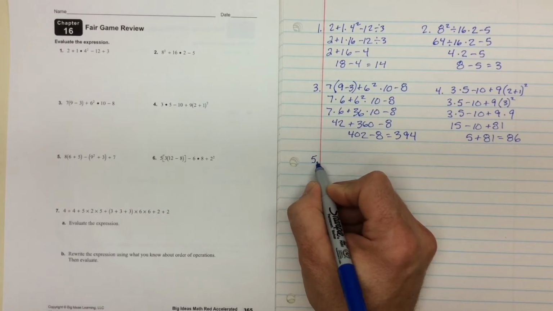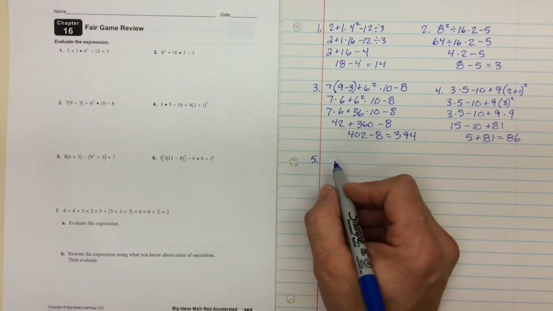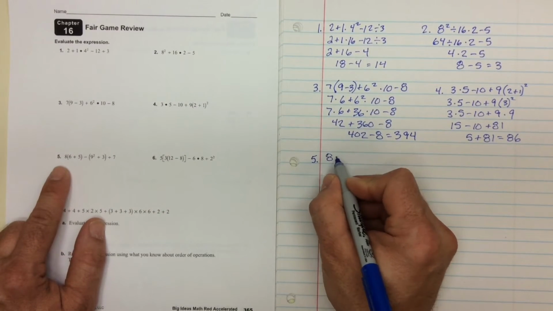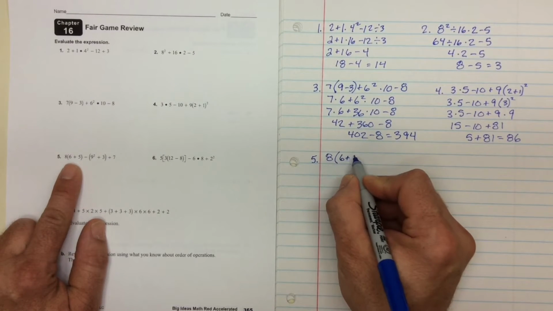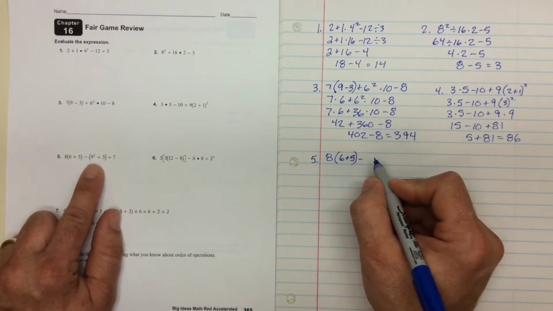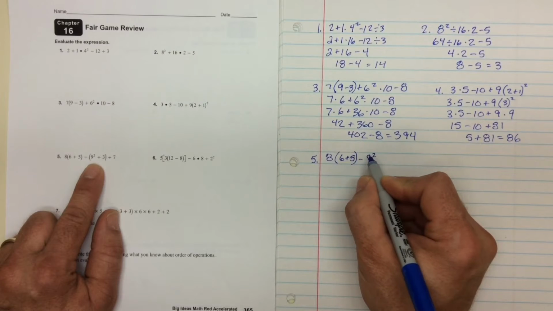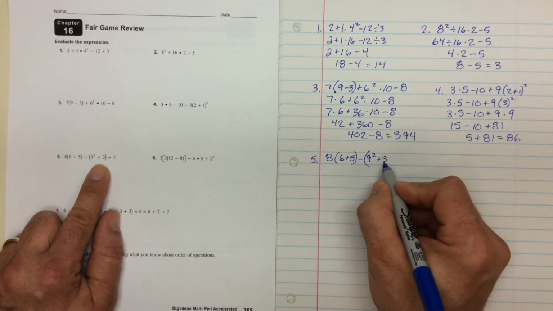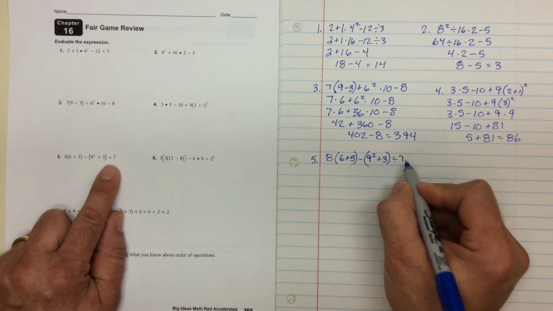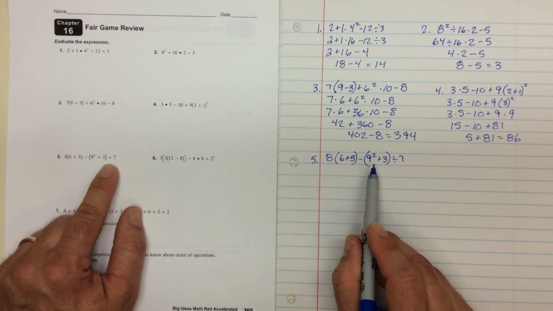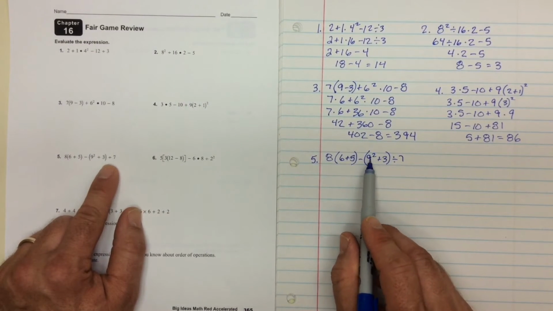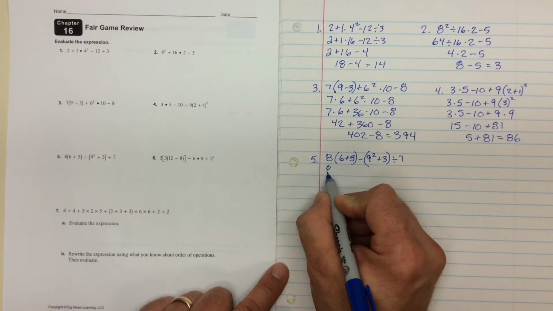Number 5. 8 times the quantity 6 plus 5 minus the quantity 9 squared plus 3, divided by 7. Now we do parentheses first, but inside the parentheses we have an exponent here. So that's the first thing we have to do.